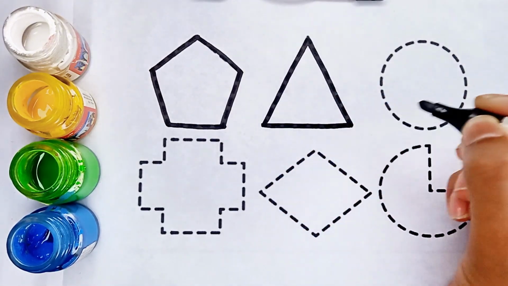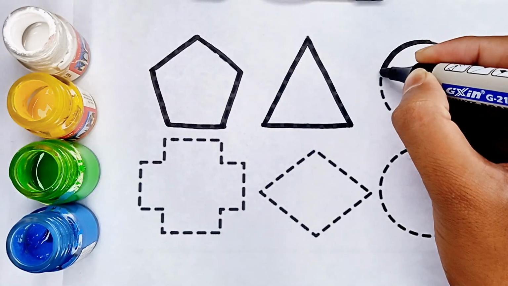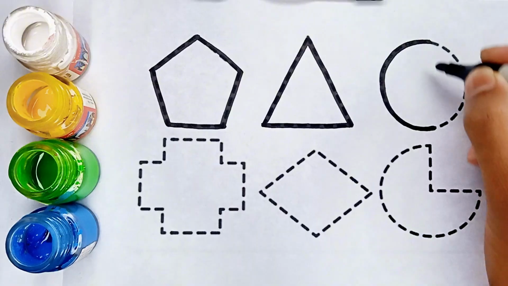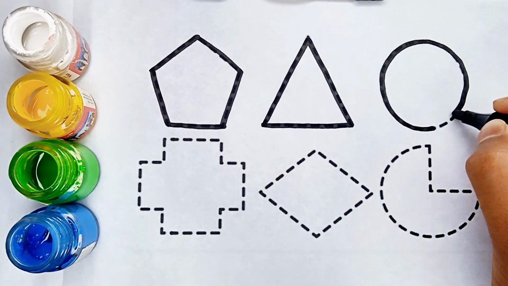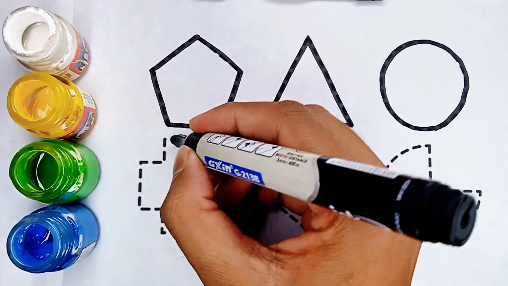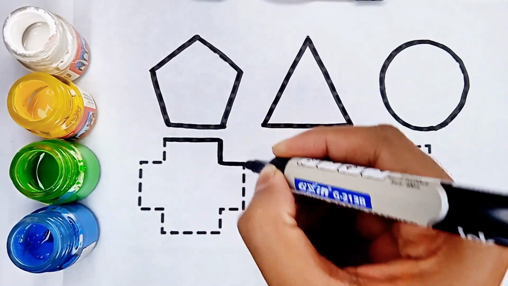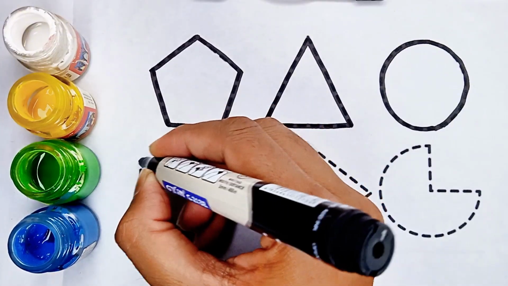Now I am drawing a circle. Now I am drawing a cross.